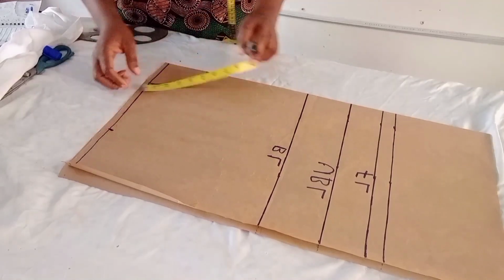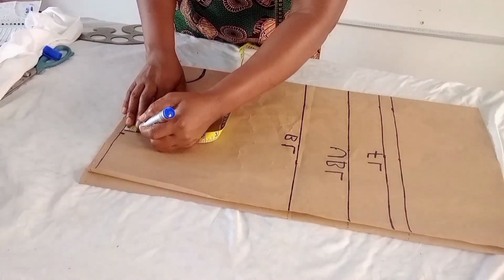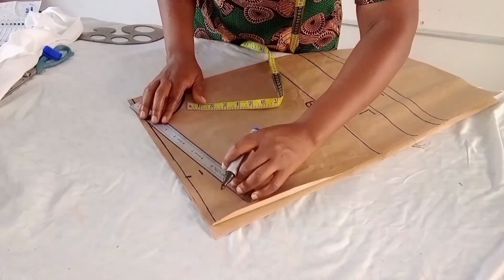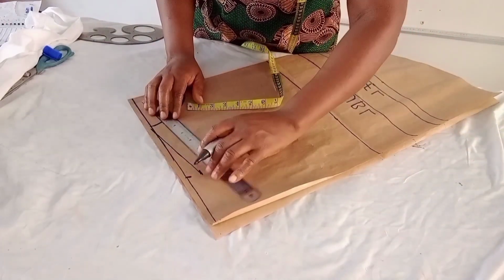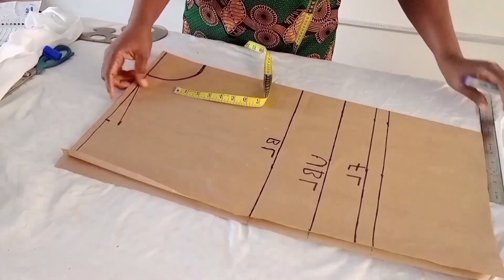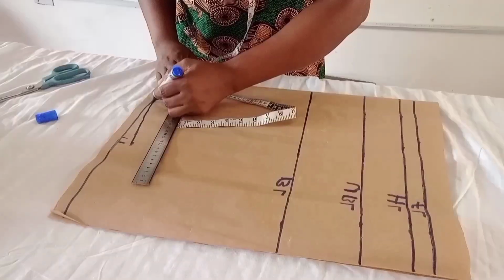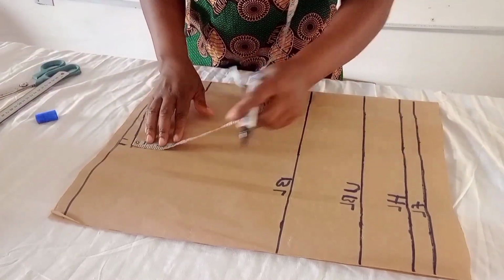So this is my shoulder measurement. Then from the shoulder, I will come down by 1 inch. Then I will connect it to the shoulder slope like this. I'll connect it to the neck point.